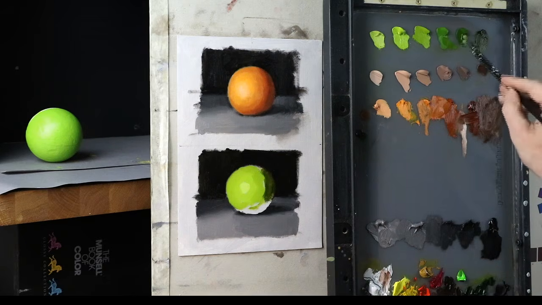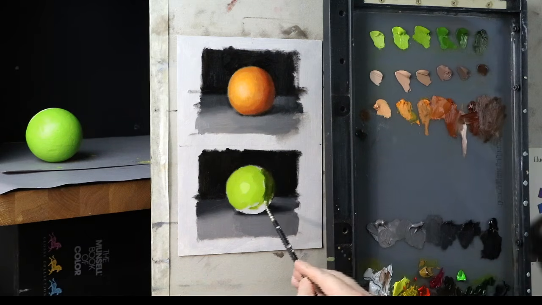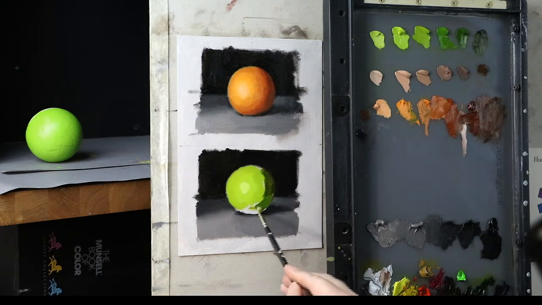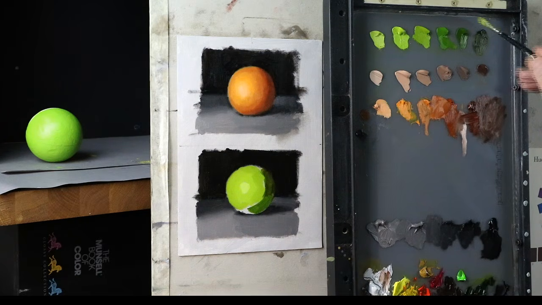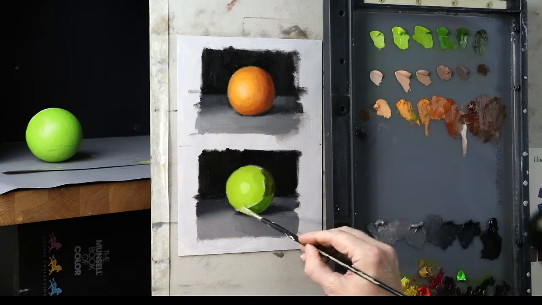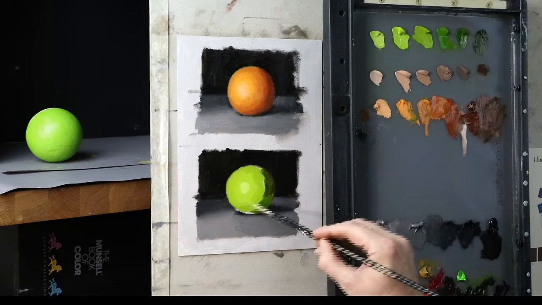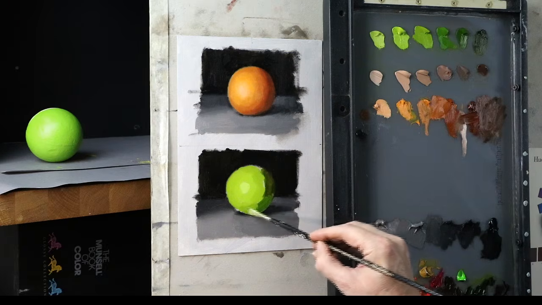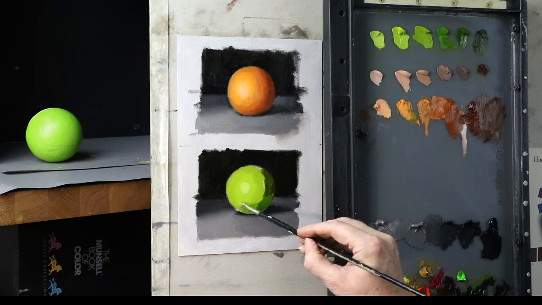Here's my reflected light. I'm being rather less careful about this one, pretty much banging it in. This is the local. I'm painting back into the reflected light, so I'll end up with something between them.